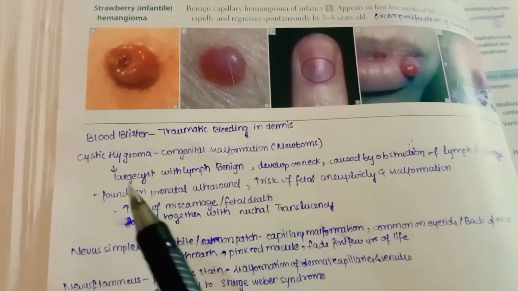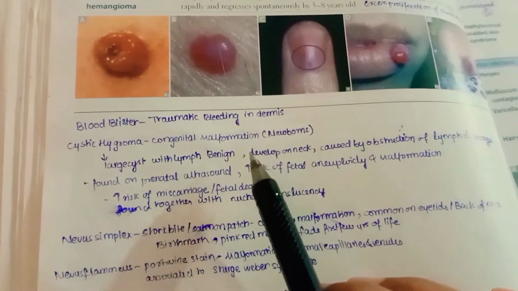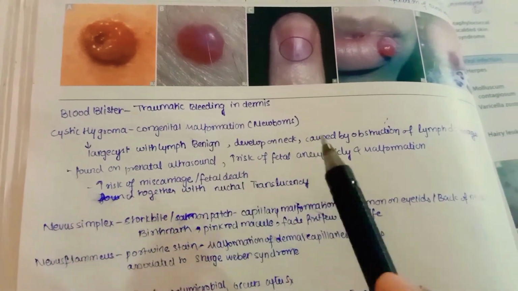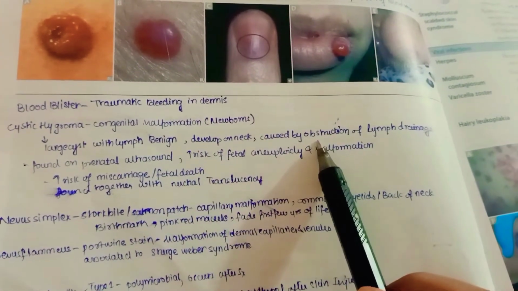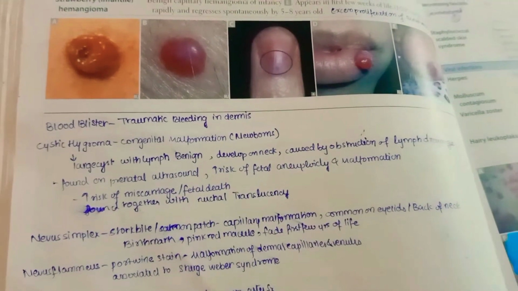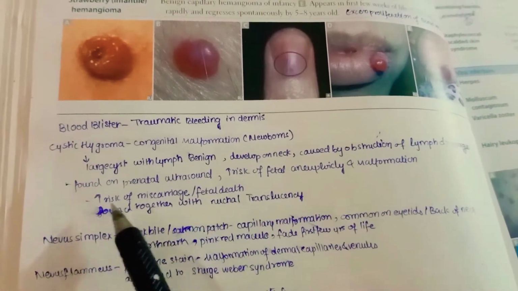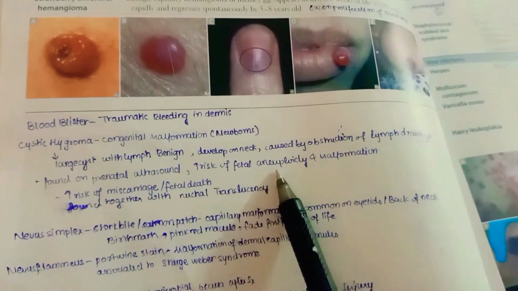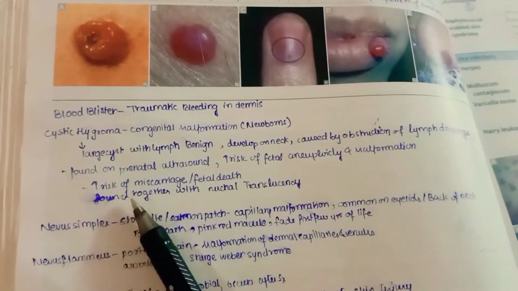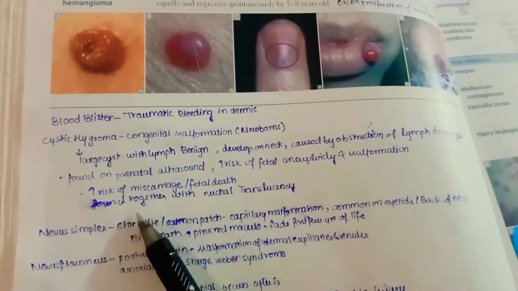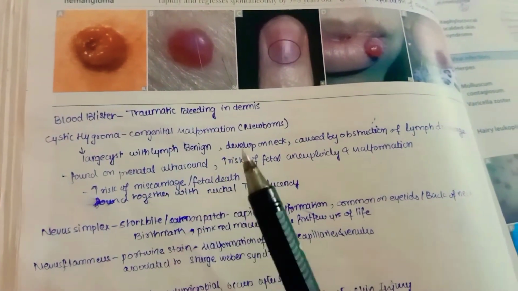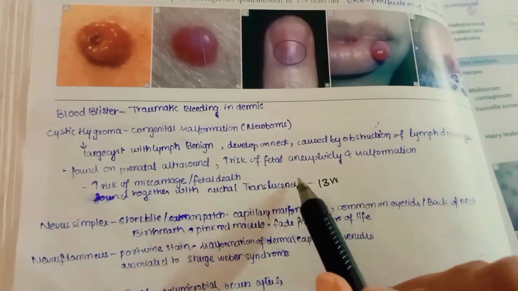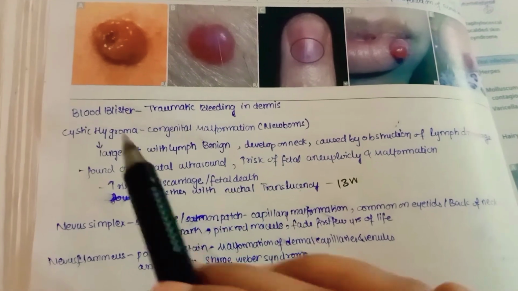Cystic hygroma. Cystic hygroma is a congenital malformation seen in newborns. It is a large cyst with some lymph and it's benign. It develops on the neck and it is caused by obstruction of lymph drainage. So when lymph is blocked, the cyst forms. It is found on prenatal ultrasound and it will also lead to increased risk of fetal aneuploidy and malformation. There's increased risk of miscarriage or fetal death, found together with nuchal translucency. Actually, nuchal translucency we see at 13 weeks in the fetus. So along with nuchal translucency, you can also see this cystic hygroma.